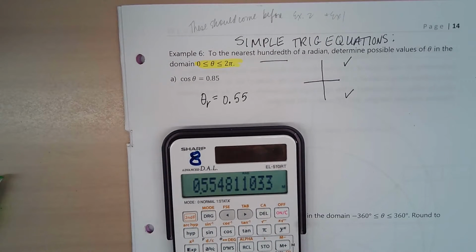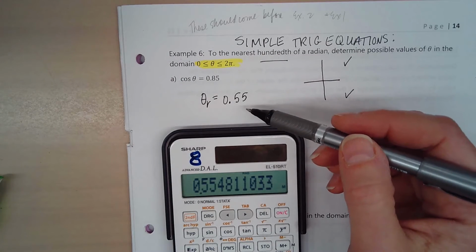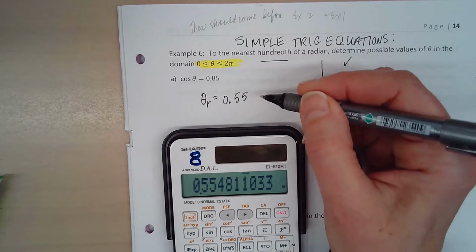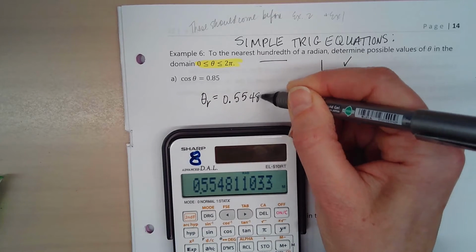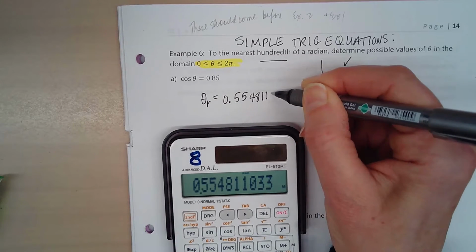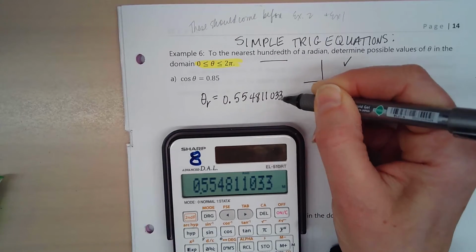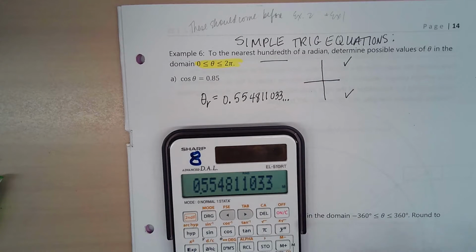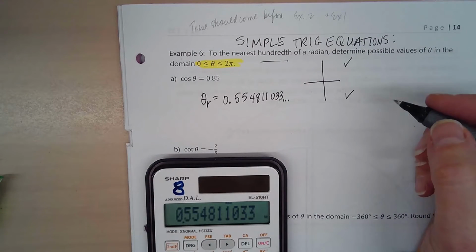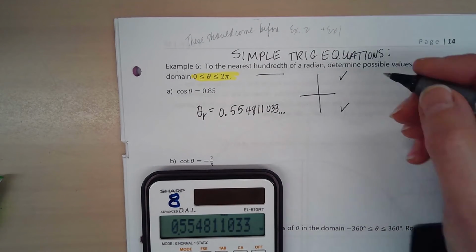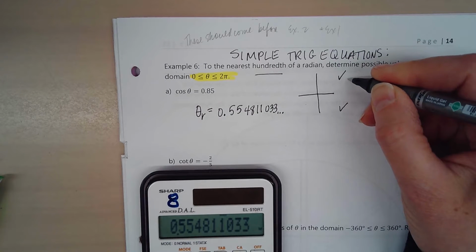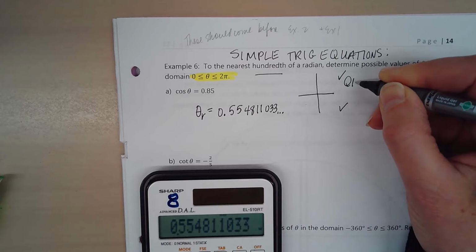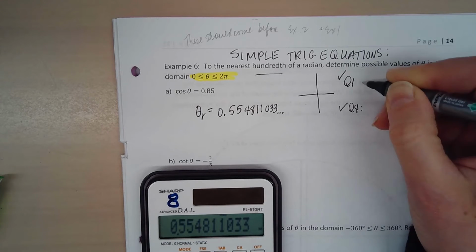Now this is the important part. That isn't what they asked me for, is it? This isn't my answer, so I'm actually going to record this. This is what you guys are going to have to do, unless you have a storage feature on your calculator. You're going to have to record all the digits before you actually answer the question, or find your storage feature. So I've got a quadrant 1 angle and a quadrant 4 angle answer.